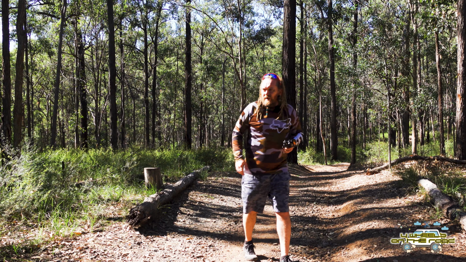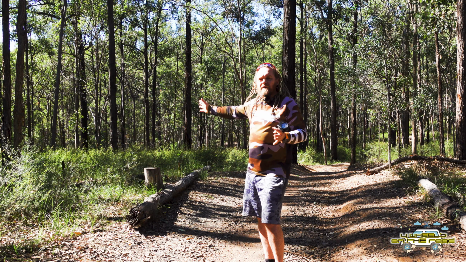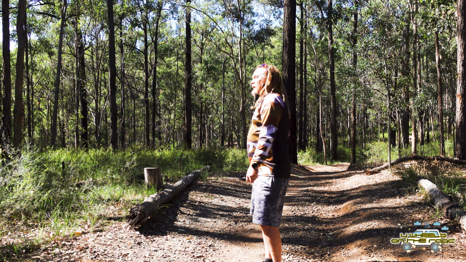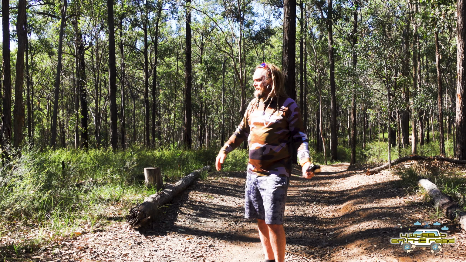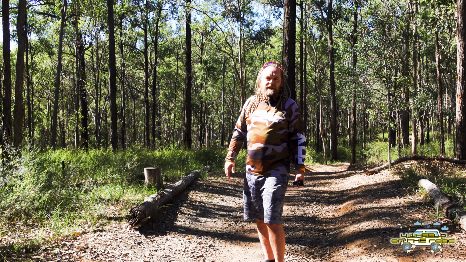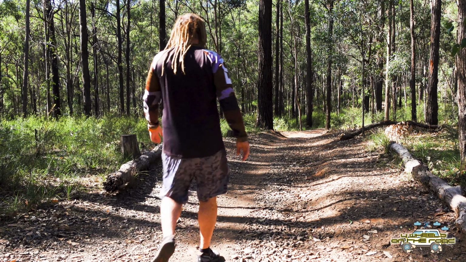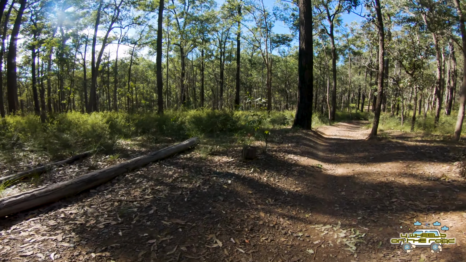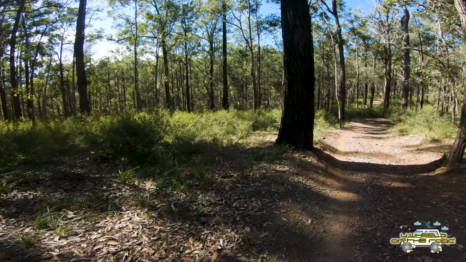In situations like this I'm trying to capture a little bit of the area and the environment while I'm walking through it, so it's giving an idea of what the place looks like as well as what the trails look like. Basically we're trying to kill two birds with one stone by showing a point of view of the place and also an encompassing view of the place so you can see what's around.